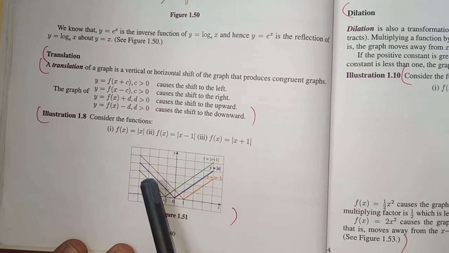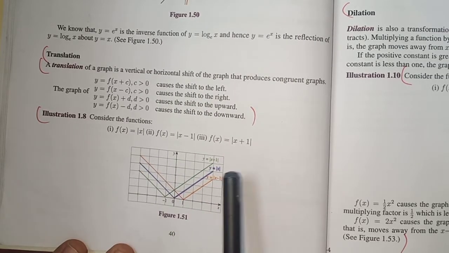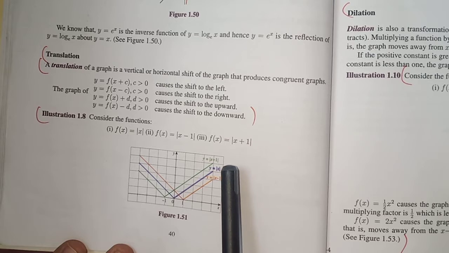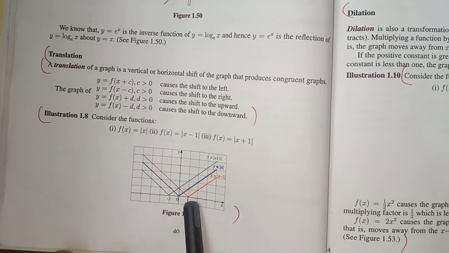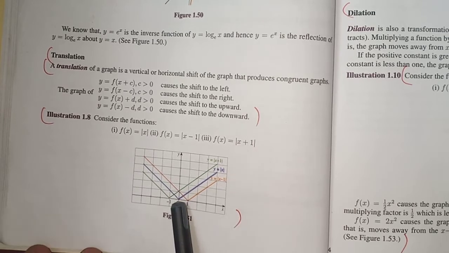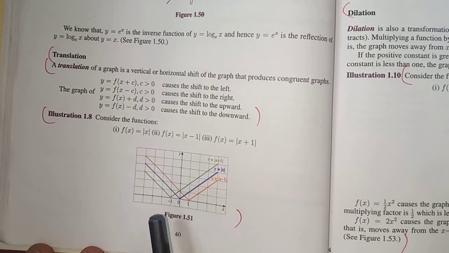So the green color, blue color and orange color graphs have the same shape. They differ only by 1 unit. Minus 1 means shifting towards the right-hand side by 1 unit. Plus 1 means shifting towards the left-hand side by 1 unit. That's all. This is called translation. It is given clearly here.